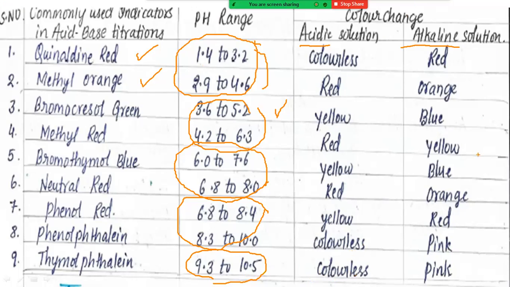So this is the chart that we need to write in the examination, right? Why? Because these are the commonly used acid base indicators. We have to give the examples. Definitely, at least we need to write 5 examples in the examinations.